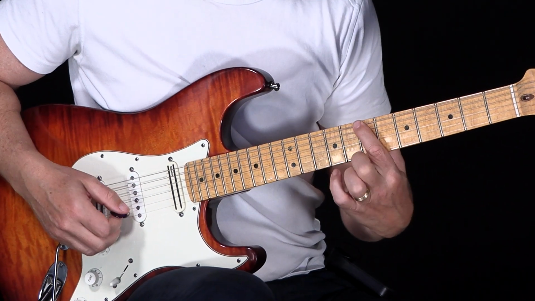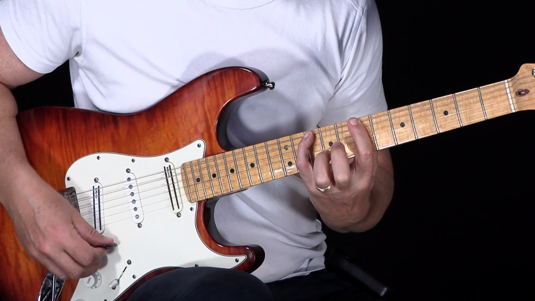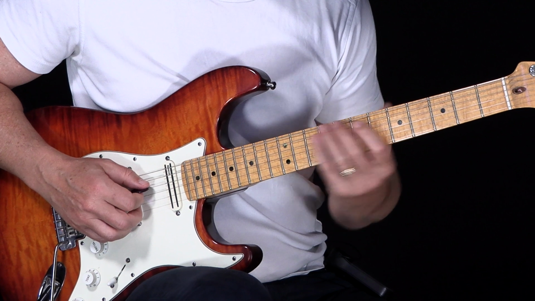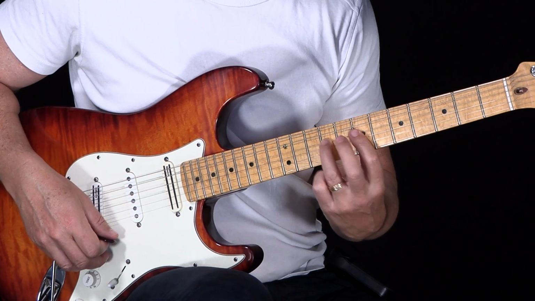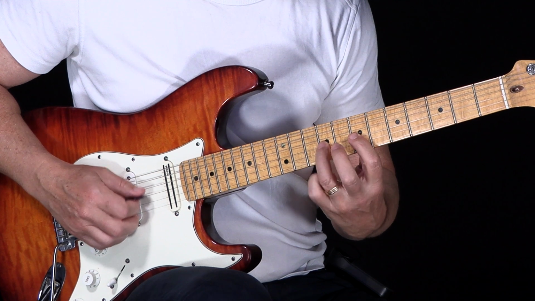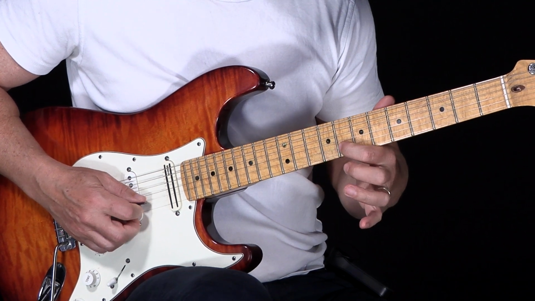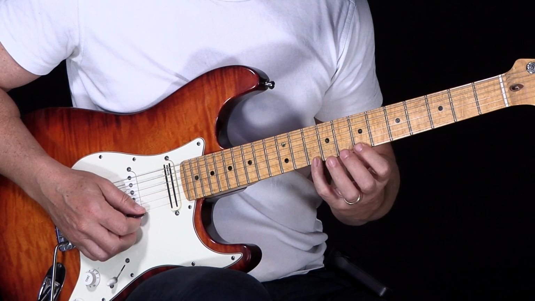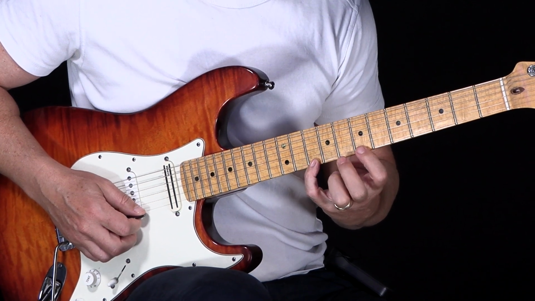And I would go, if you don't know the shape, 7 and 10 on the low E string, 7 and 10 on the A string, 7 and 9 on the G string, and then you have the 8th and 10th on the B, and then 7 and 10th on the high E string.